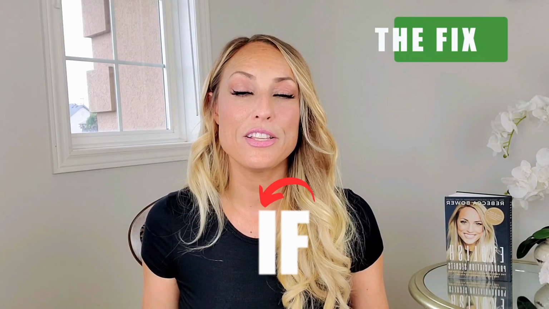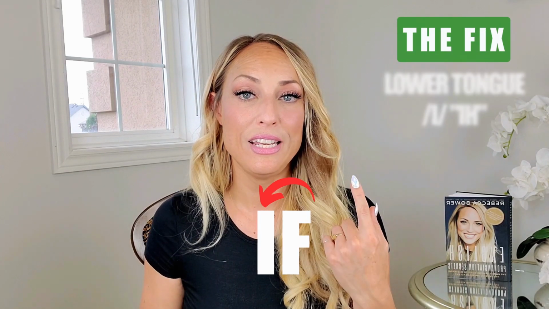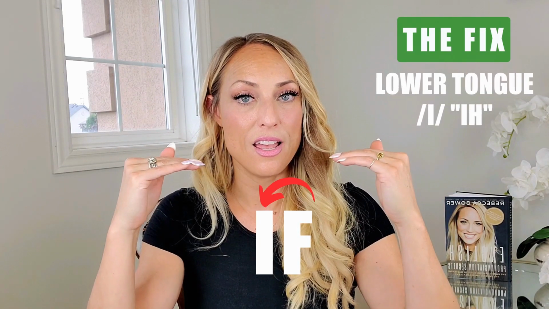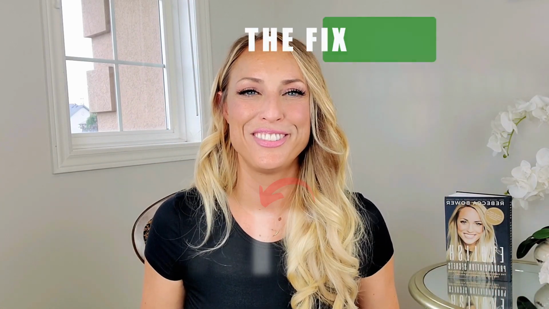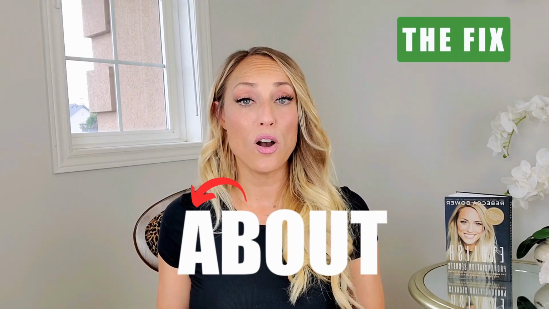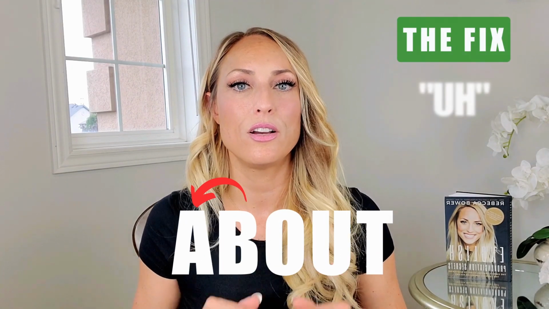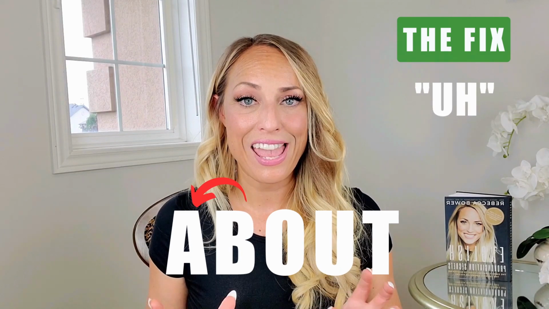If. The difficulty here is the I vowel. This is a lower pronunciation from "eef". Pull your tongue lower into a neutral spot, if. About. The A at the beginning of this word is a schwa. That just means it's pronounced as a quick little "uh" rather than a full "a".